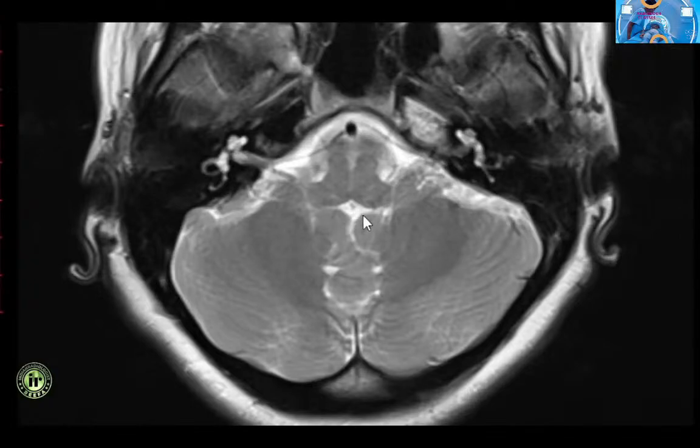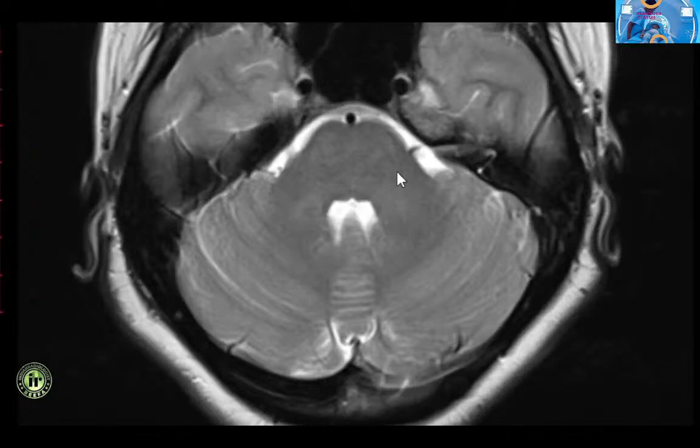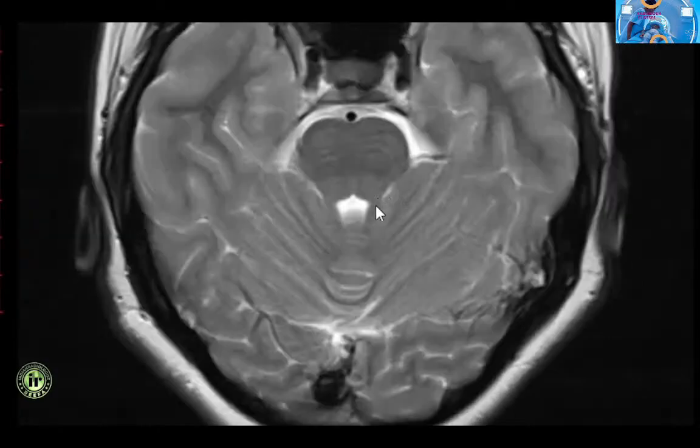3 cerebellar peduncles arise from the cerebellum. The inferior cerebellar peduncle or the restiform body is vertically oriented and passes to the medulla. The middle cerebellar peduncle, also called as the brachium pontis, is horizontally oriented and passes to the pons. The superior cerebellar peduncle or the brachium conjunctivum is vertically oriented and passes to the midbrain. It forms the part of the lateral wall of the fourth ventricle.